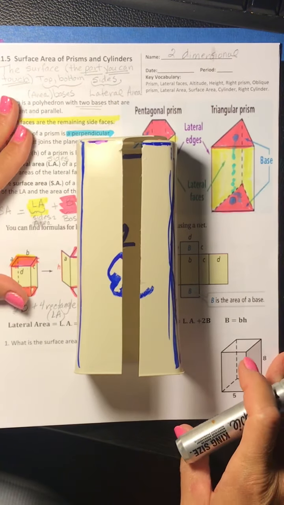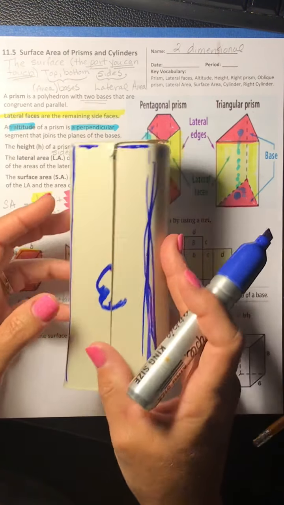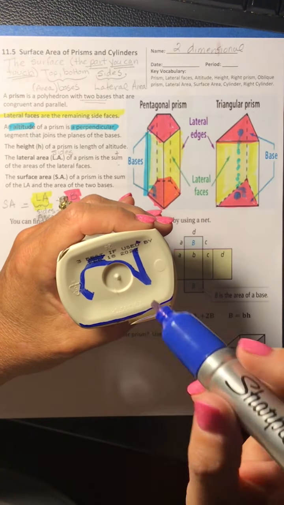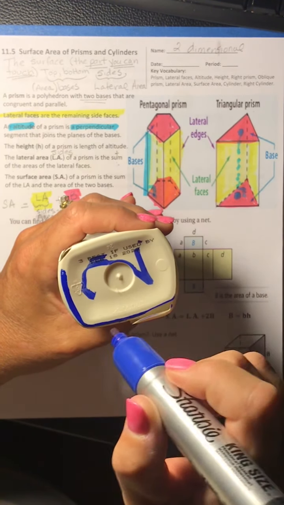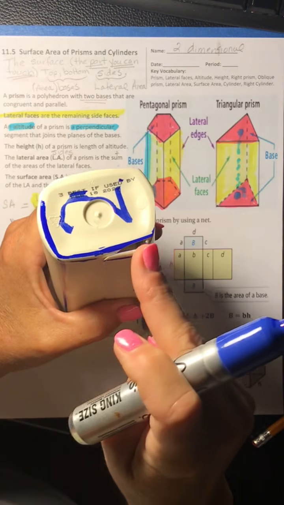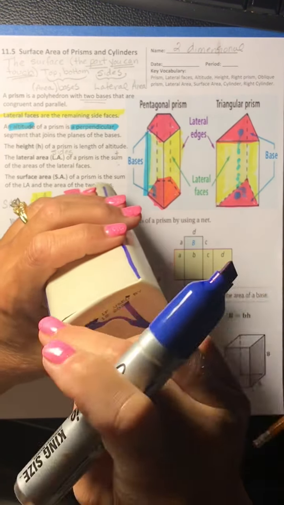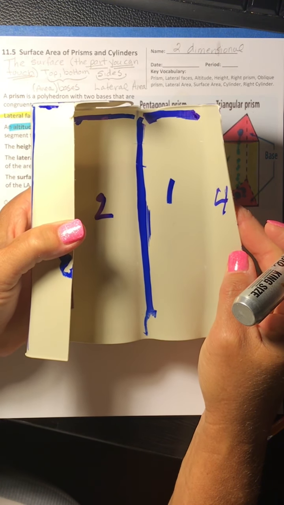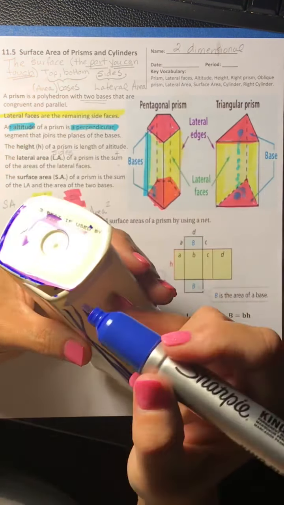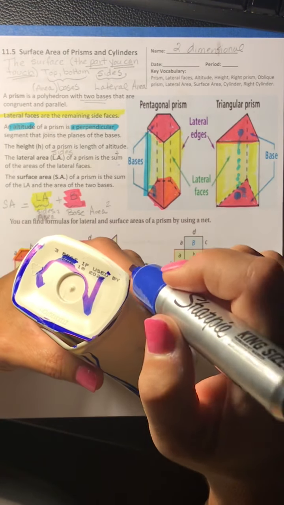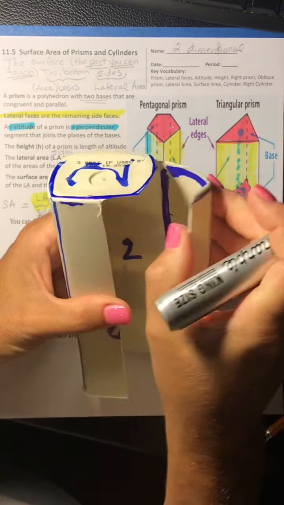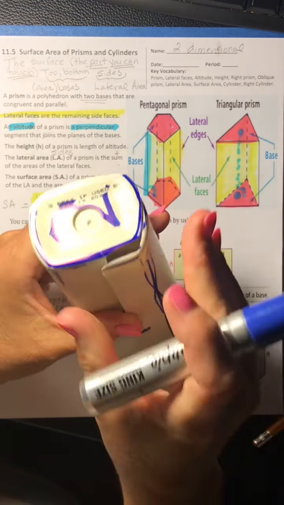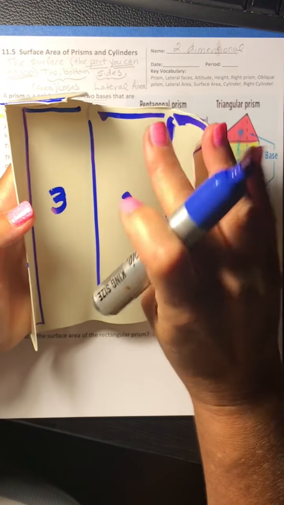Okay, why am I showing you this? Because if you notice on your base, the length and the width gives you the width of each one of these unfolded rectangles. This length here is this length here. This length here is this length here.